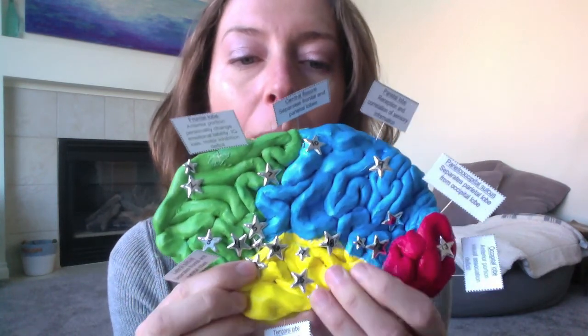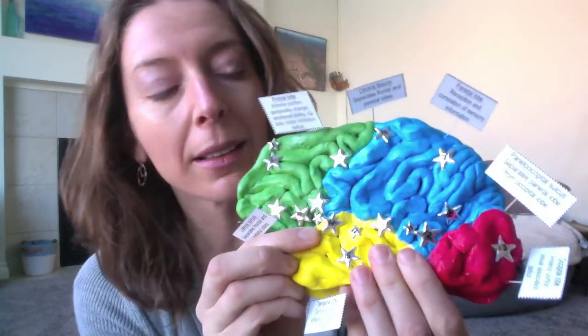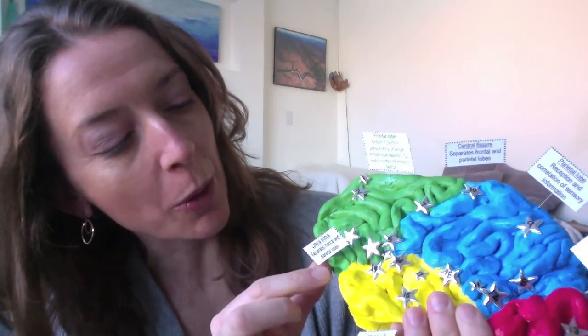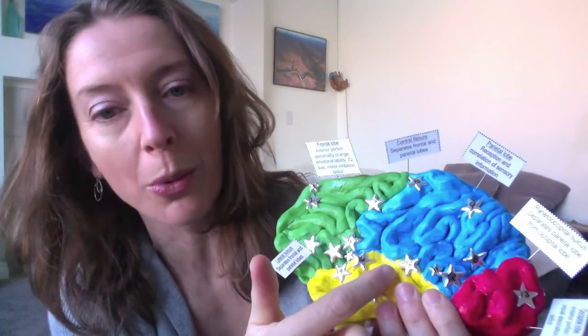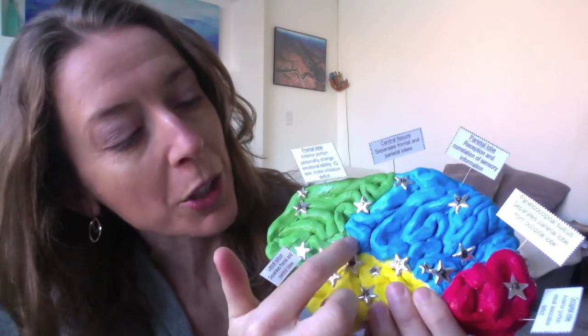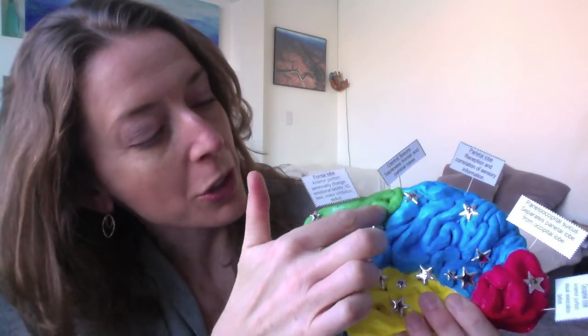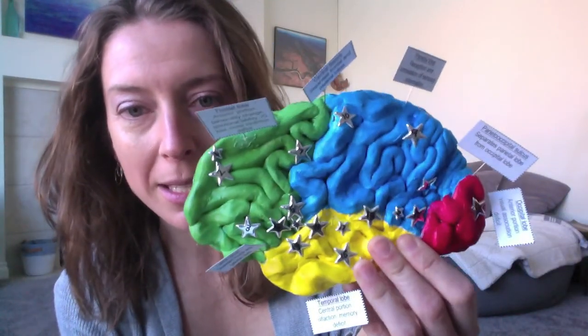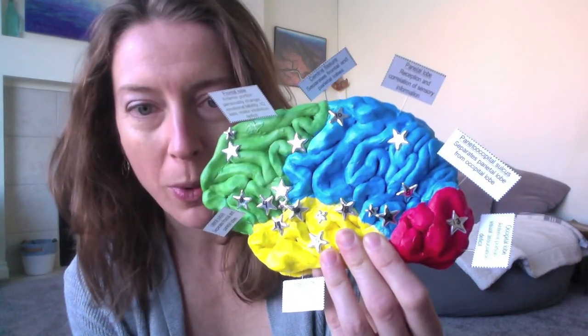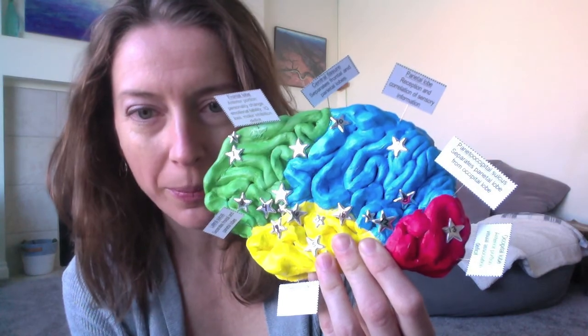And then we have the lateral sulcus here between the frontal and the temporal lobes and also the parietal. So the lateral sulcus goes this way, the central fissure is here. I'm going to take these tags out and then we're going to talk about why I have so many stars on the brain. Be right back.